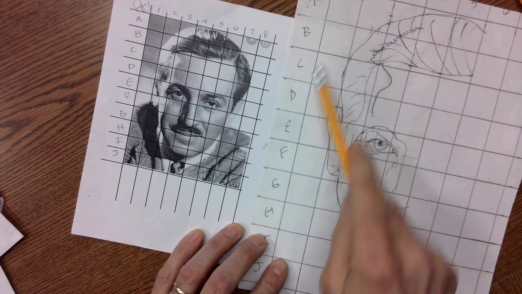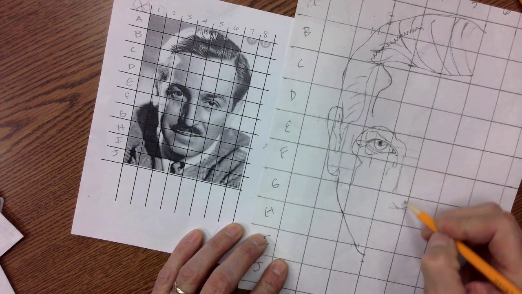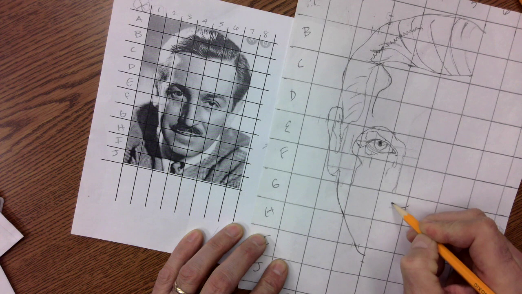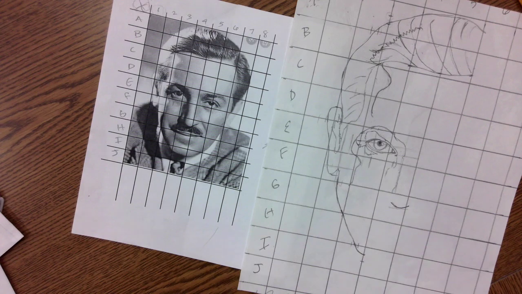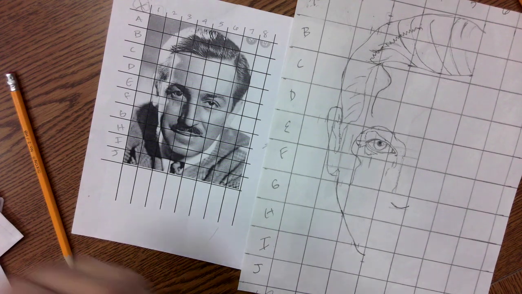All right, so after you do this, you have to darken your lines. Otherwise, you can't see through to trace onto your final paper that we'll talk about more in class. There you go.